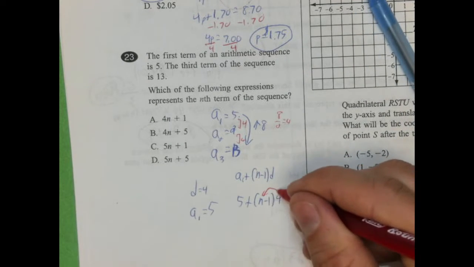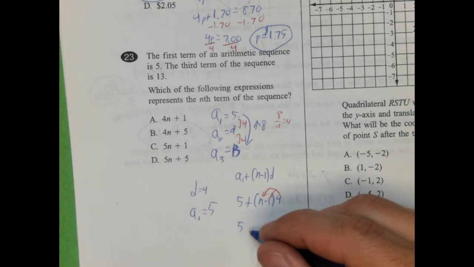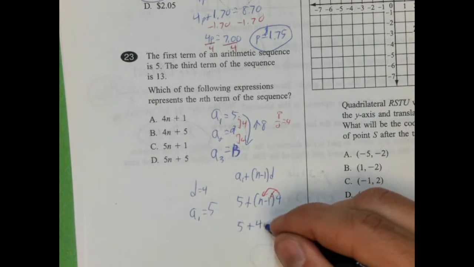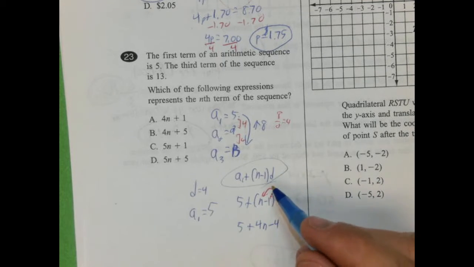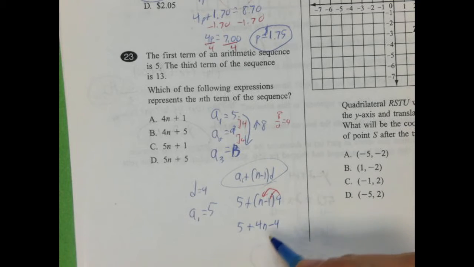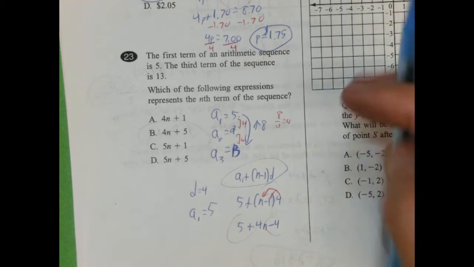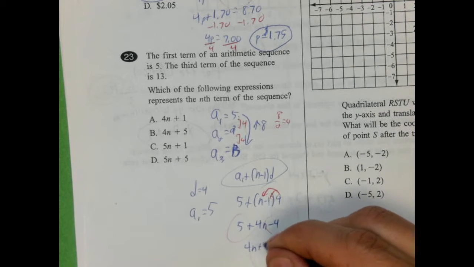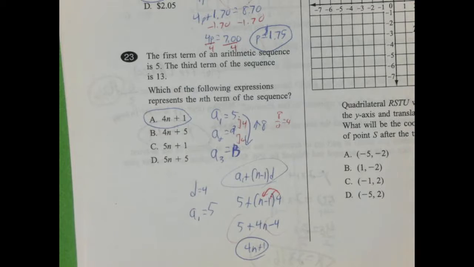And distribute this. This arithmetic sequence has been prevalent in the last 2 MCASs since it went to digital format. So it would not shock me if they expect you to know this formula again, and this is not given to you on the formula sheet. So we're going to combine 5 and negative 4. So 4n plus 1. That should be option A.